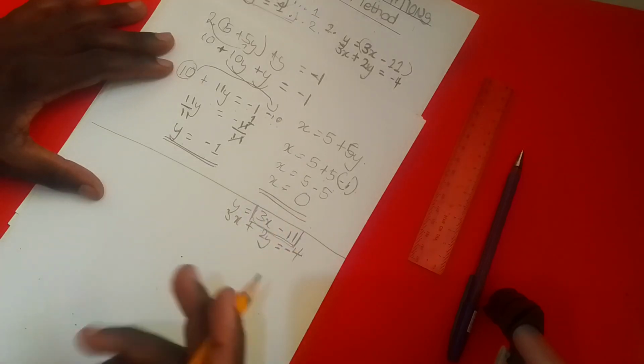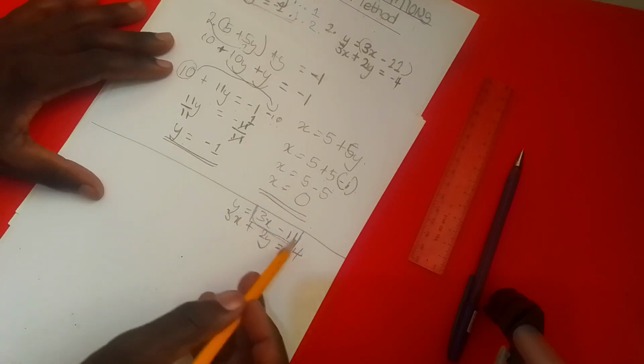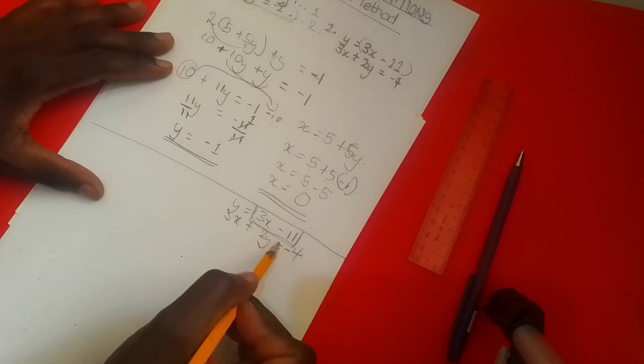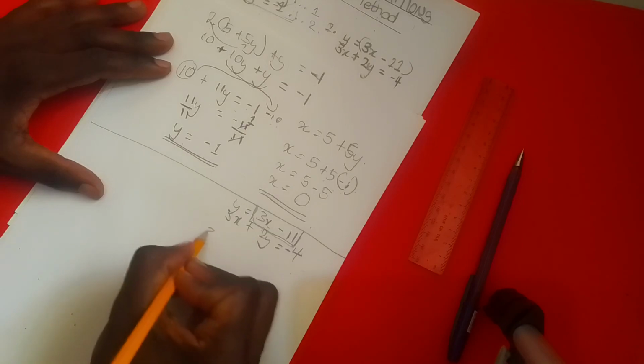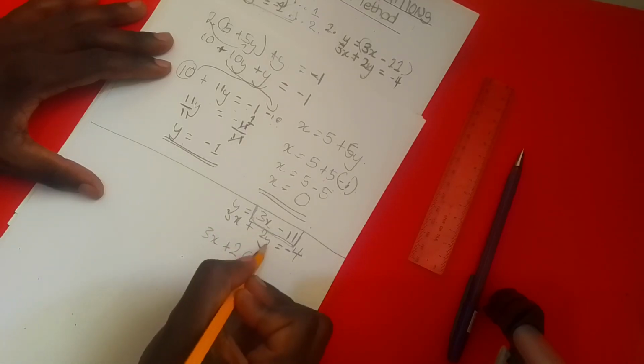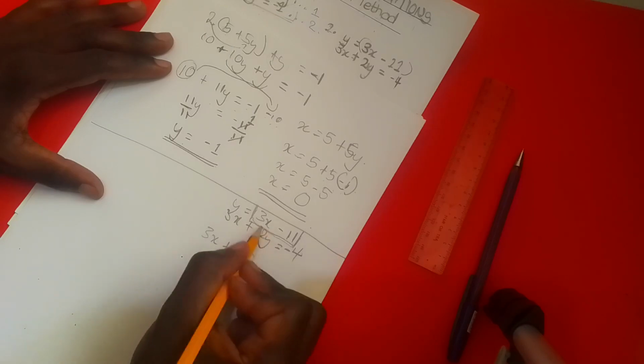So in every instance where there is y in equation 2, we are going to put 3x minus 11. So 3x plus 2y, we're going to substitute y with 3x minus 11.